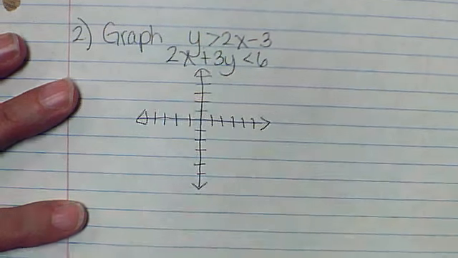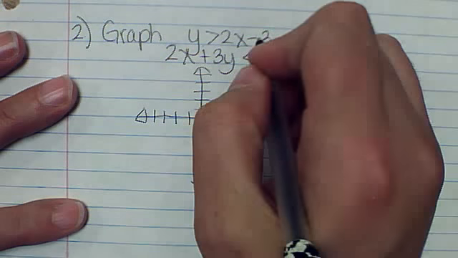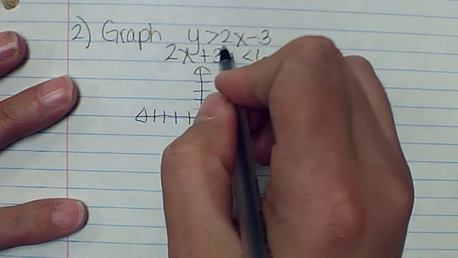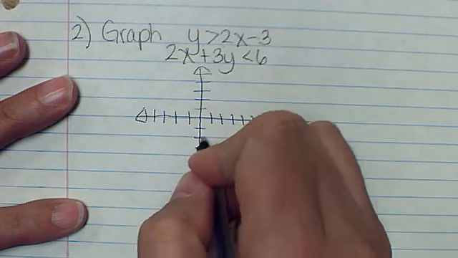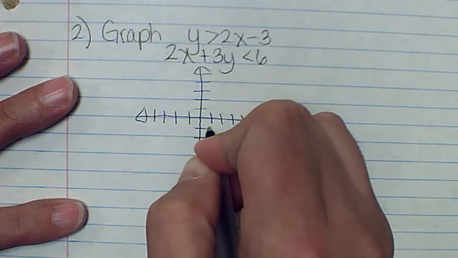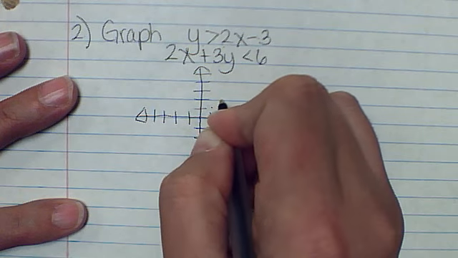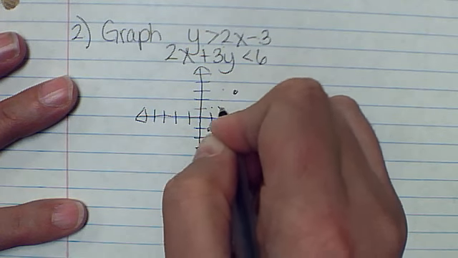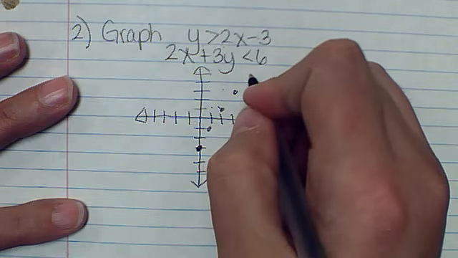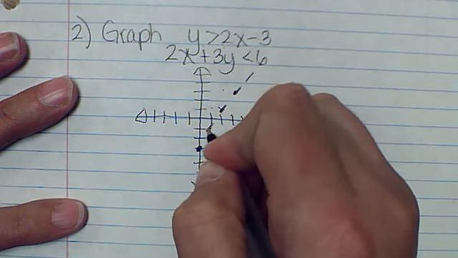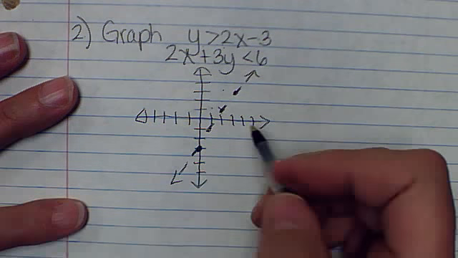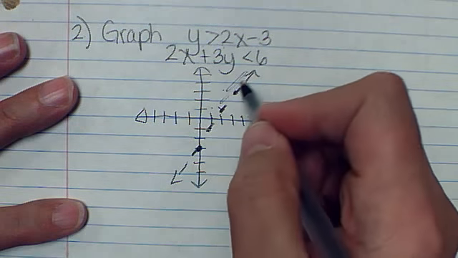And for this first inequality, y > 2x - 3, I start at negative 3 because that's my b. And I move up 2 and over 1. My slope is 2 because that's what's with the x. So up 2 over 1, up 2 over 1, up 2 over 1. When I connect these dots, I connect it with a dotted line because it's just a greater than sign. And then I shade above the line because it's a greater than sign.